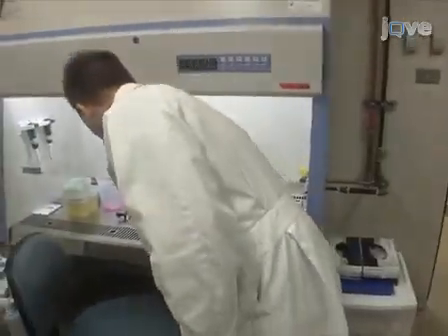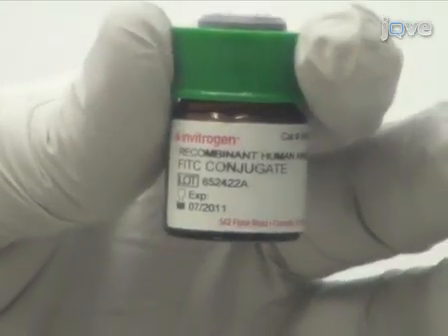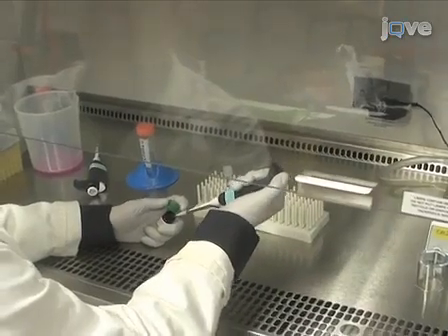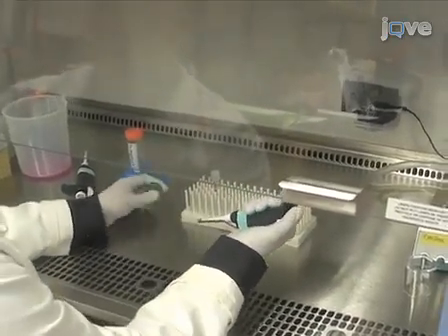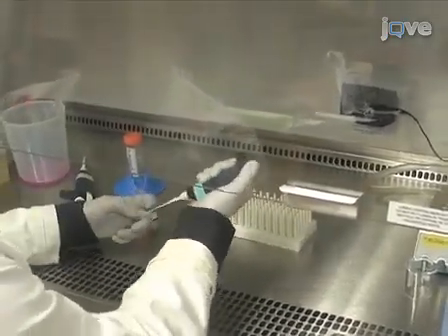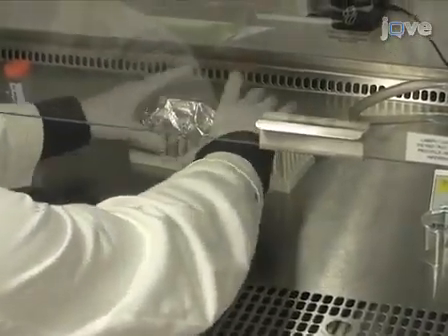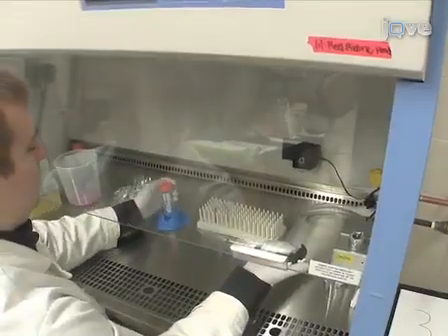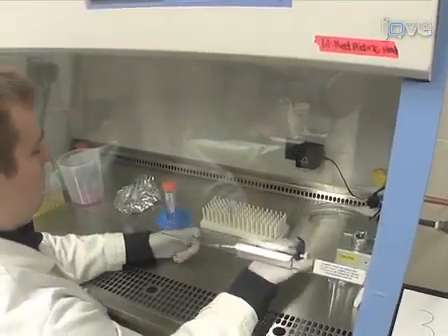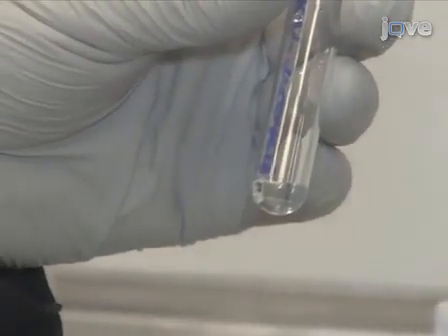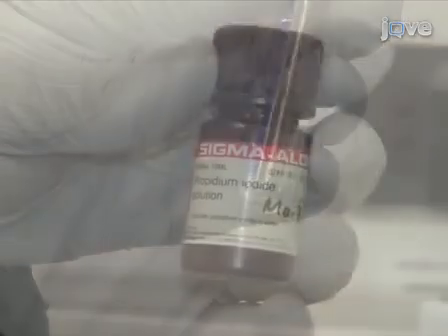Add Annexin V to each cell sample according to the manufacturer's recommendations. For example, in this video, 2.5 microliters of Annexin V FITC are being added to each polystyrene round bottom tube. Incubate the tubes in the dark for 15 minutes at room temperature. Then add 100 microliters of 1x Annexin V binding buffer to each reaction tube. There now should be approximately 200 microliters of solution in each tube.